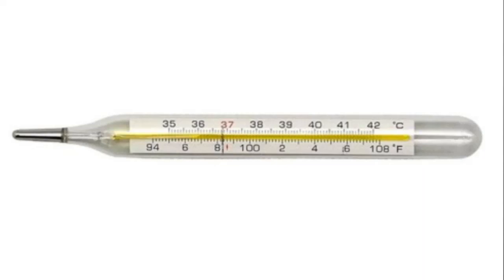108 degree Fahrenheit. You can see in the diagram, normal body temperature is 37 degrees Celsius, and in Fahrenheit it is 98.7 degree Fahrenheit. So the temperature of the body is the same, but if you want to represent this temperature in degree Celsius, then it is 37 degrees Celsius. If you want to represent this temperature in degree Fahrenheit, then it is 98.7 degrees Fahrenheit. It means the temperature of the body is the same, but the value in a different scale is different, right?